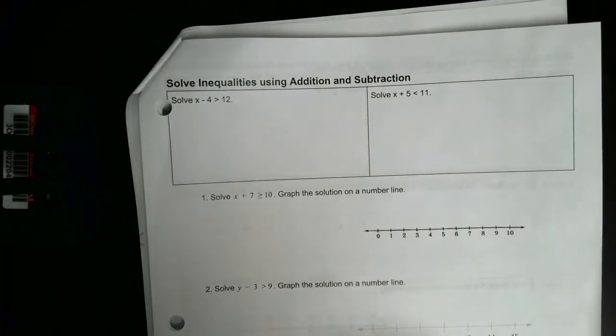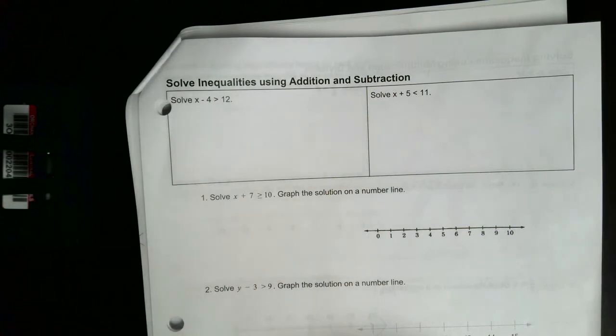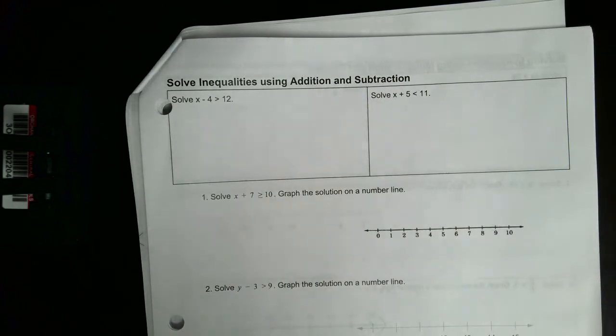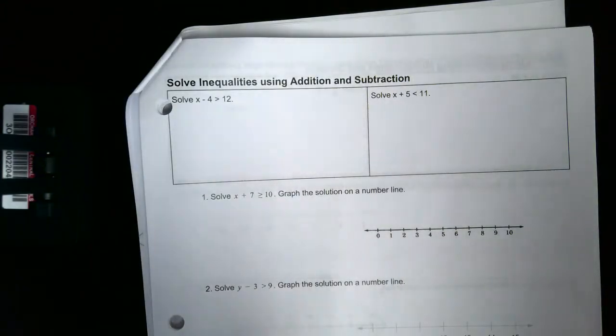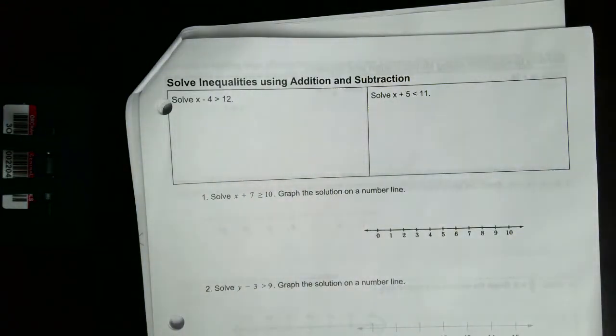All right. What we're going to do today is something that's going to look and feel very familiar and similar to something we've done before. We're going to be solving inequalities, and today we're just going to focus on addition and subtraction. But I think you're going to find that solving inequalities is very similar to solving equations. However, there's one difference that I think you're going to appreciate. I think you're going to like it.